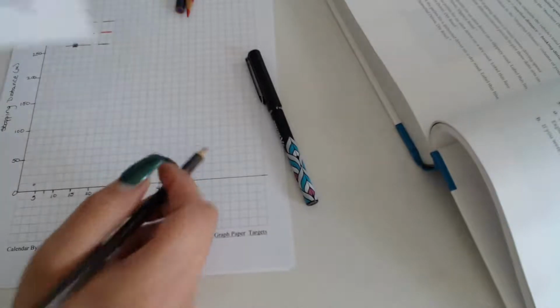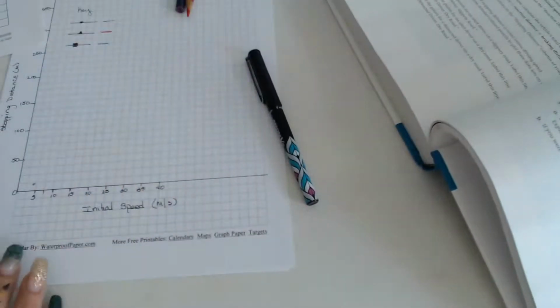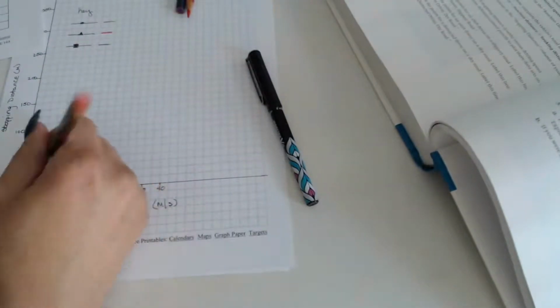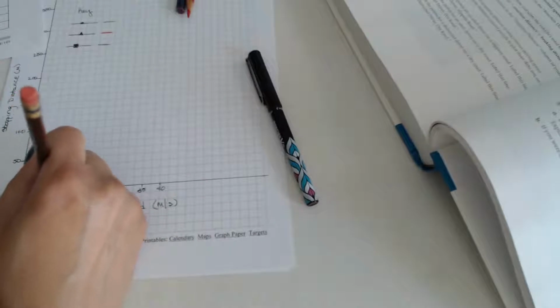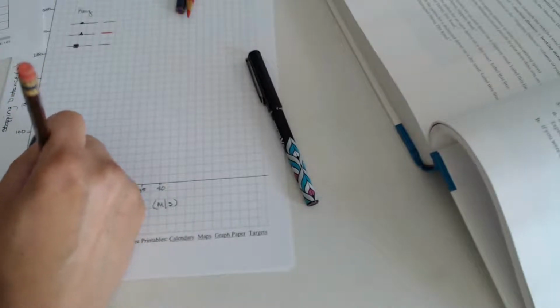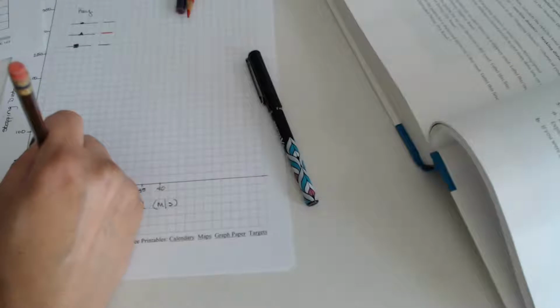9 meters is the initial speed, 9 meters per second. And your stopping distance is 27. So 9 meters, we're going to be about here.